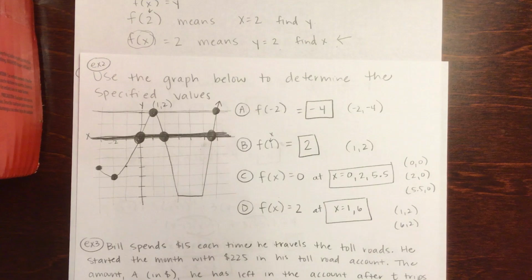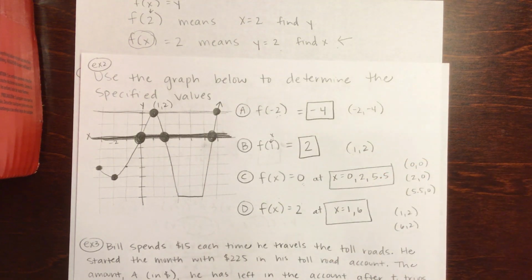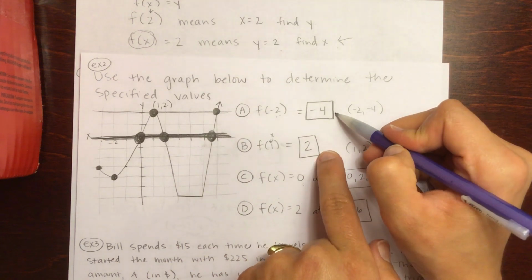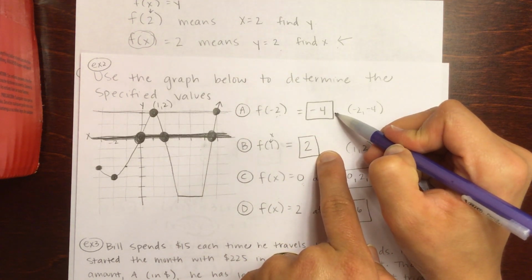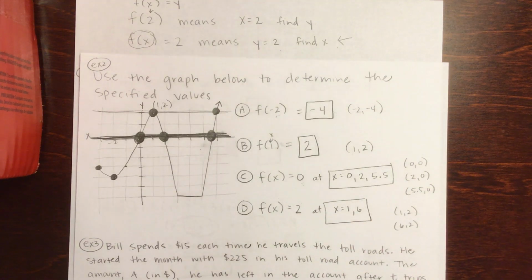So all you're doing here is just picking out coordinate points. Pay attention to whether they're giving you the x piece of the coordinate point or the y piece. Since most of these graphs should be functions, if they give you the x piece, there should only be one y. But if they give you a y piece, there can be multiple x's.